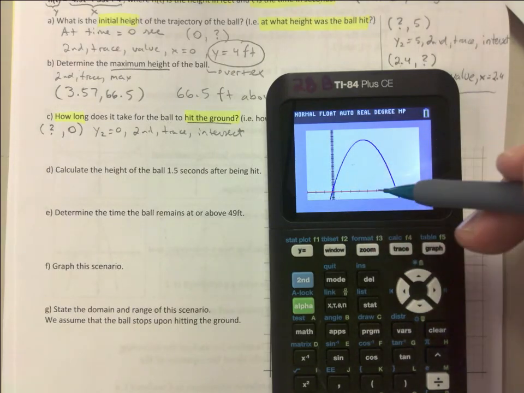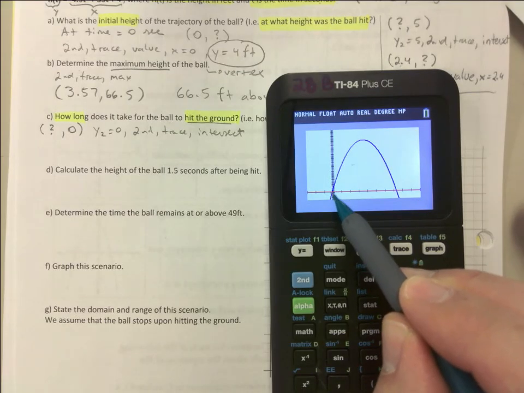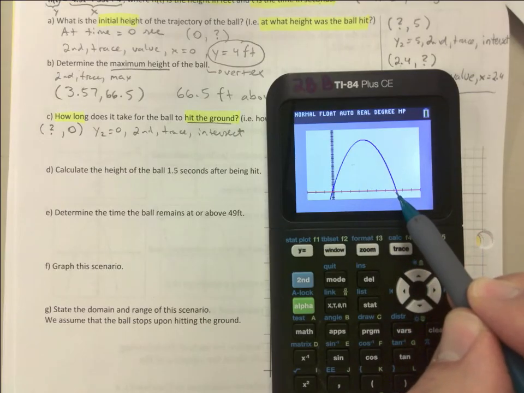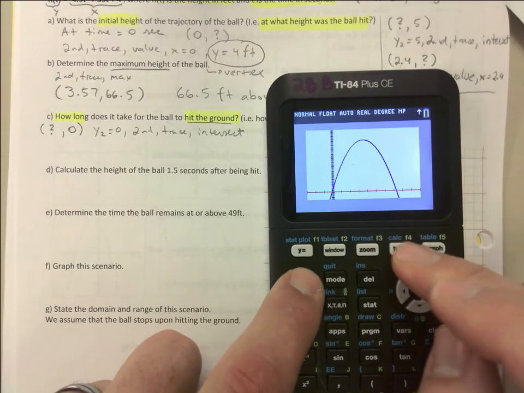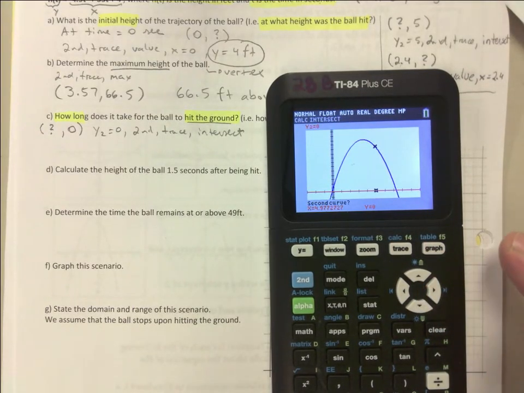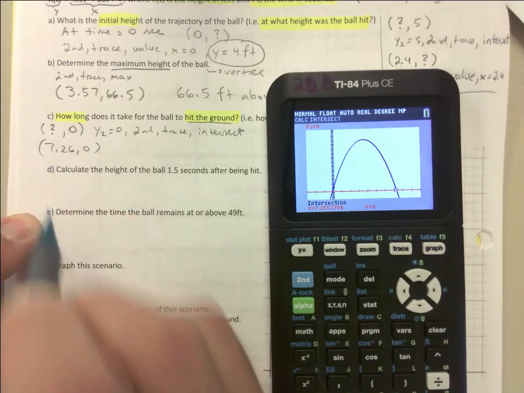That's the height we're interested in. Do not pick the negative value, right? If you think about it, this curve kind of goes into the negatives here. Don't worry about that one. You want this one right here, positive time. So second trace 5. Go closer to that one. That's close enough. Enter, enter, enter. And that's 7.260.